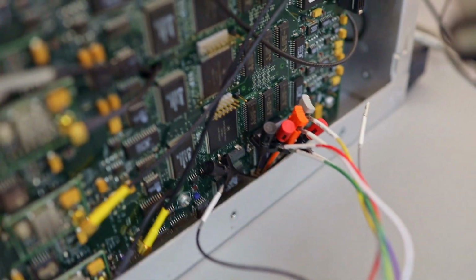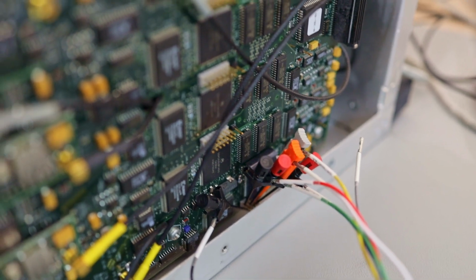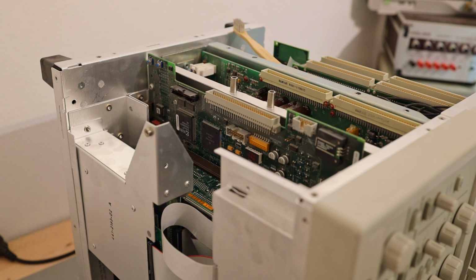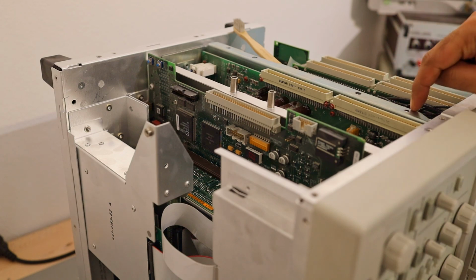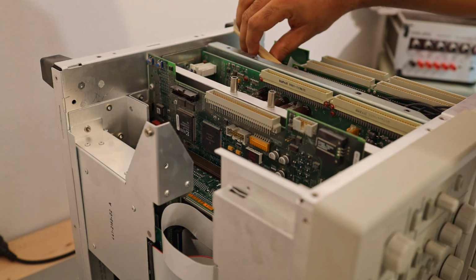Now that we programmed the FPGAs, we'll try to see if we can use the instrument. To be able to perform some preventive maintenance on the unit, I'll take out the power supply board. It's supposed to take only 2 screws out and 3 screws in the back, and this power supply board will just lift out.